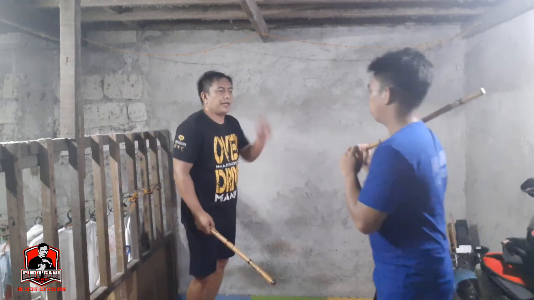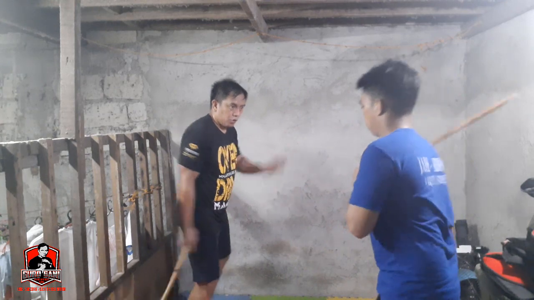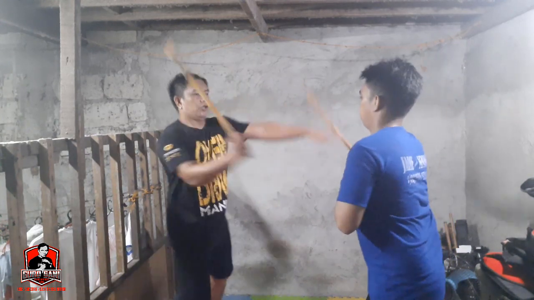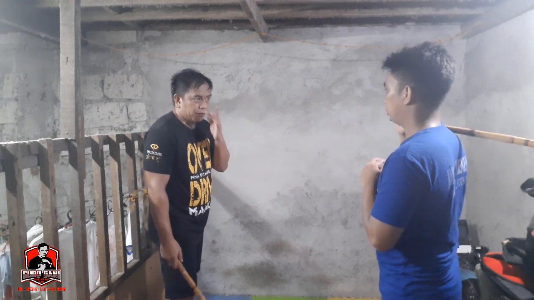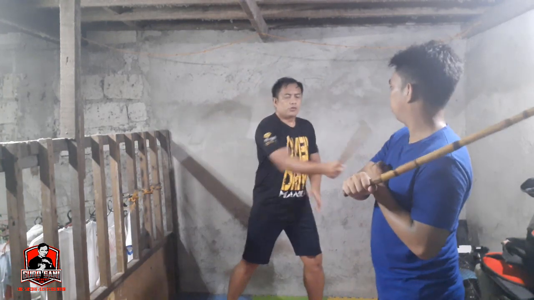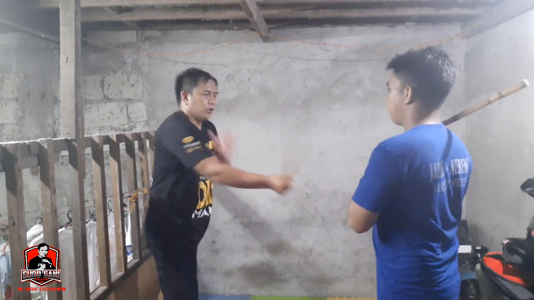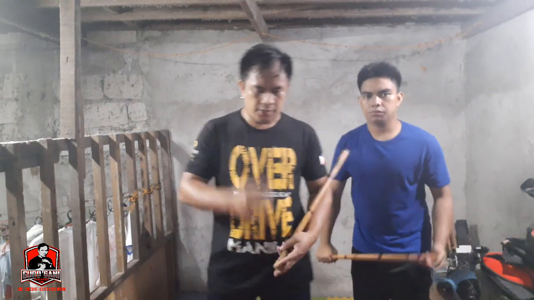The second phase will be to add one strike or counterattack. 1, 2, 3. Second phase, so I'm going to do it fast-paced. The third phase will be to do it in a combination. 1, 2, 3, 4. Okay, so that's how we do it in RRK. Then and so on and so on.